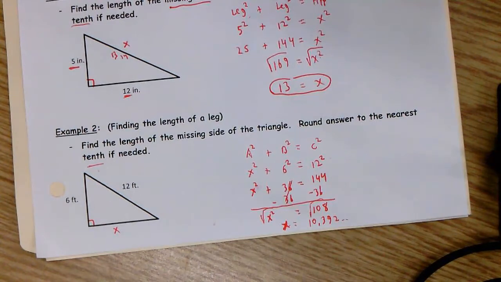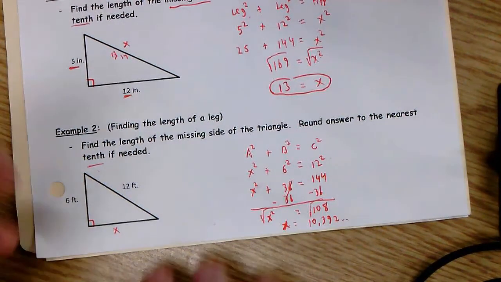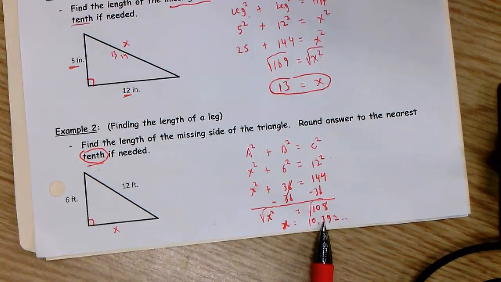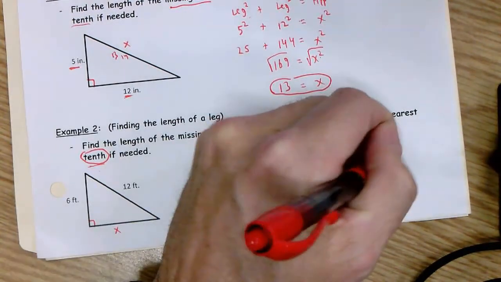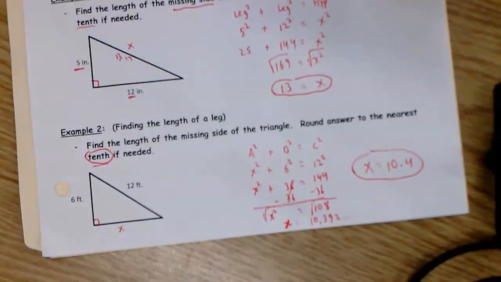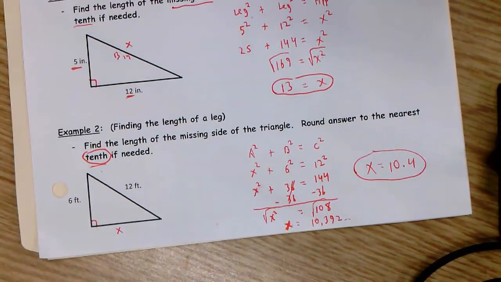All right. So my answer is 10.392, but it did say to round to the nearest tenth. So that would be the first number after the decimal. I want to stop at the 3, but I look at the next number to tell me what to do with the 3. Do I keep it the same or do I bump it up 1? And the 9 is telling me to bump it up 1. So x would actually equal 10.4. All right? You now know how to use the Pythagorean theorem.